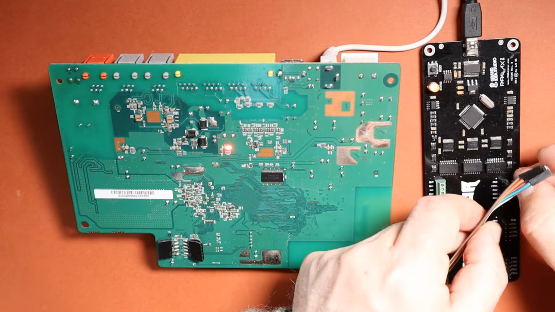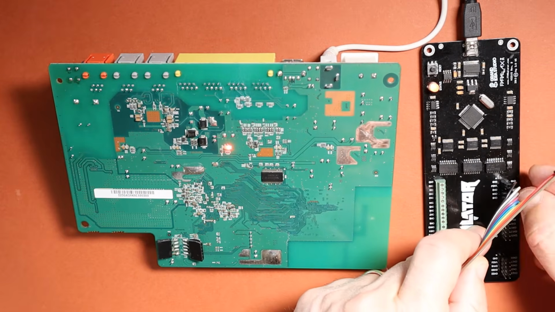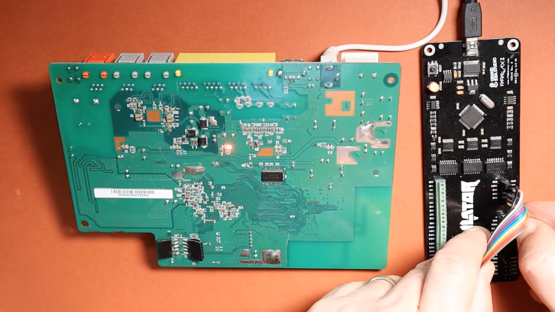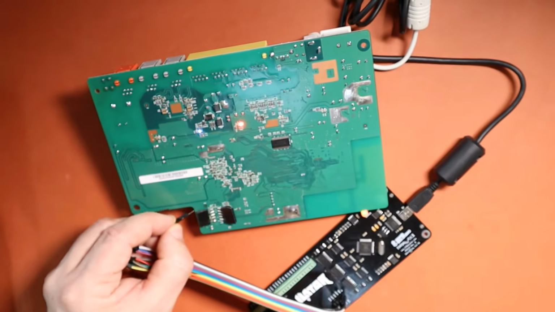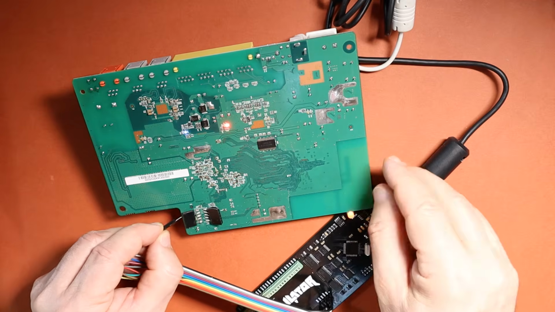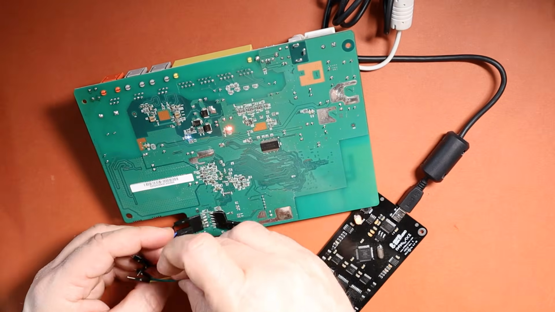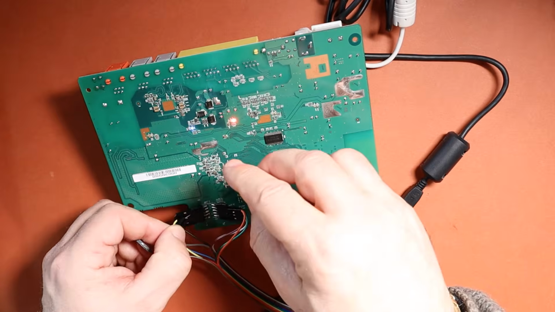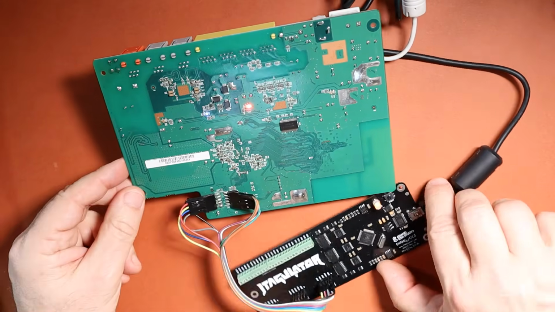First of all, we connect the Jtagulator ground to the router board ground. We know that the ground is available on this connector at pin 10, so we connect ground to this pin 10. Then we connect the Jtagulator channel 1 to the router's connector pin 1, then the Jtagulator channel 2 to the router's connector pin 2, and so on, up to channel 9 to the router's connector pin 9. Remember that we use pin 10 as ground connection, so we don't need to connect channel 10.